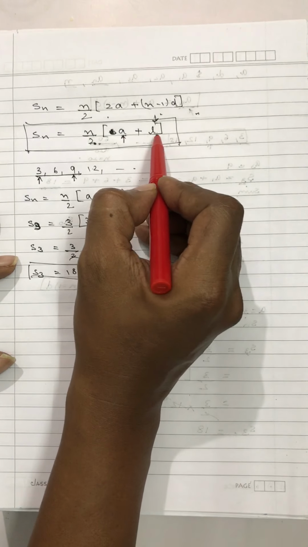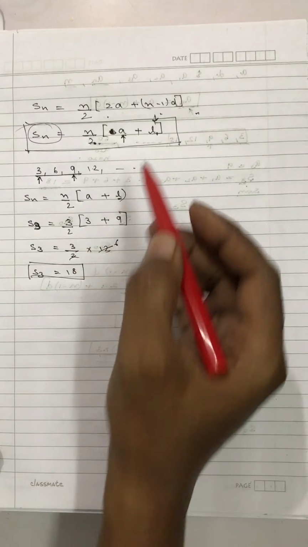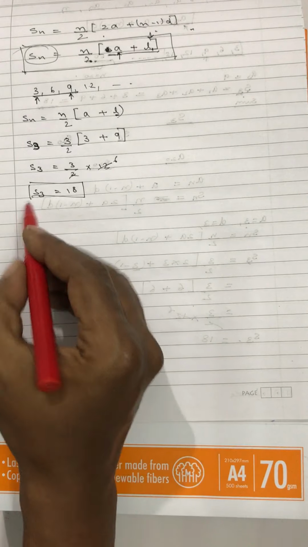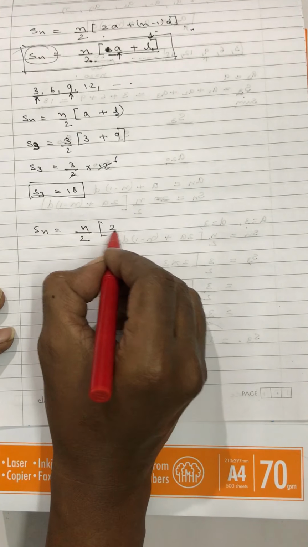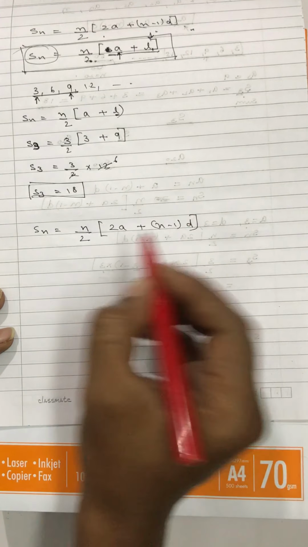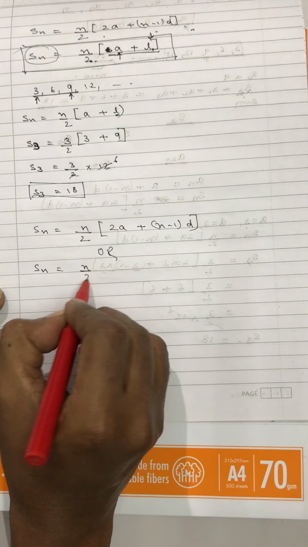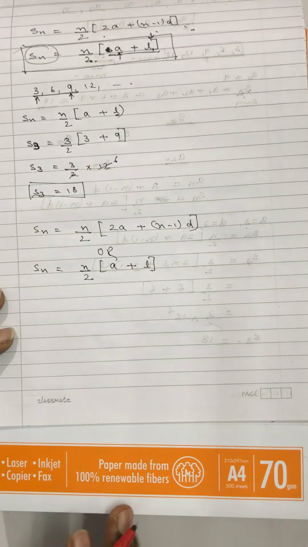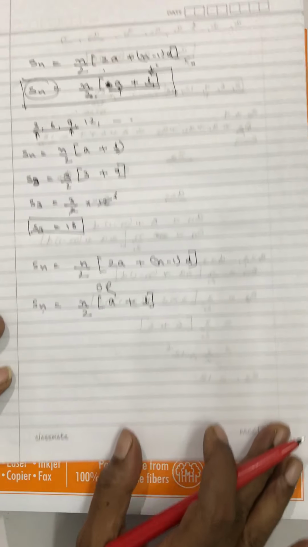When we know the first term and the last term and we have to find Sn, then it is quite good that we use this formula. There are two formulas. I repeat, Sn is equal to n upon 2 (2a plus (n minus 1) into d). This is one formula, or you can also use the formula Sn is equal to n upon 2 in bracket a plus L, where L is the nth term. This way, whatever you are going to use, last term or the nth term.